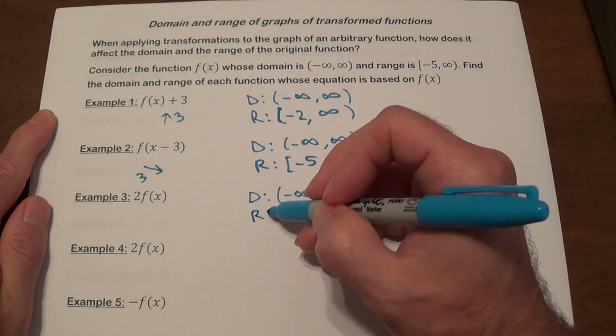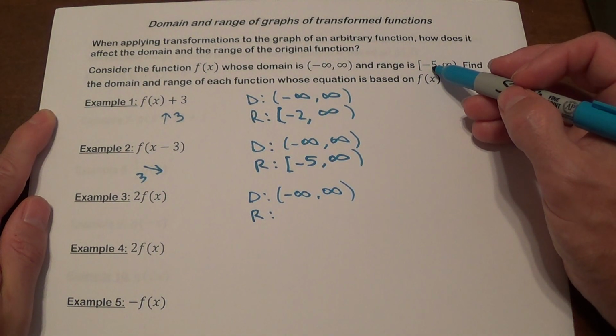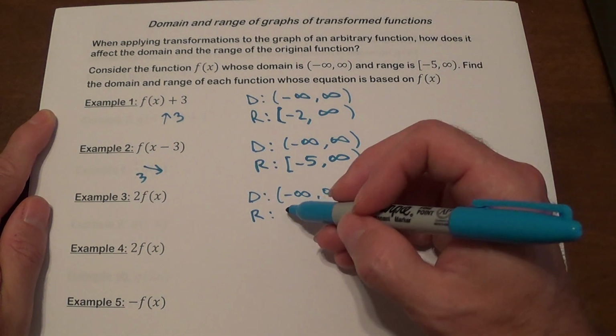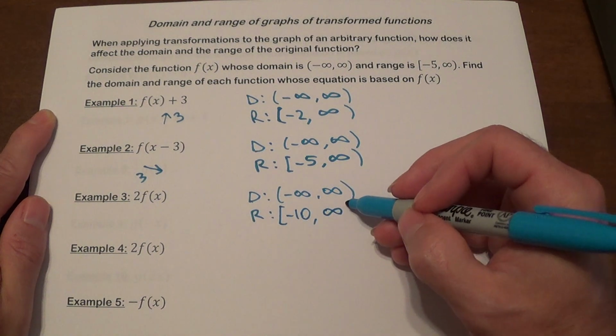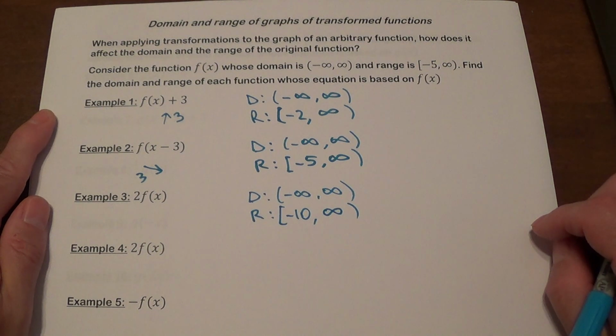What about the range? Well, if you think about this, you're starting at negative 5, right? And you're going to double all the y coordinates. That means the lowest point is going to be doubled as well. Our lowest point is negative 5. You double that, it is going to be negative 10. And it's going to go to infinity, because even if you double infinity, it's still infinity.